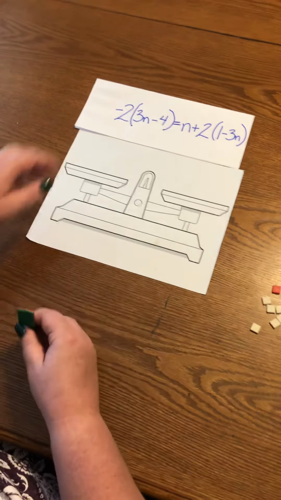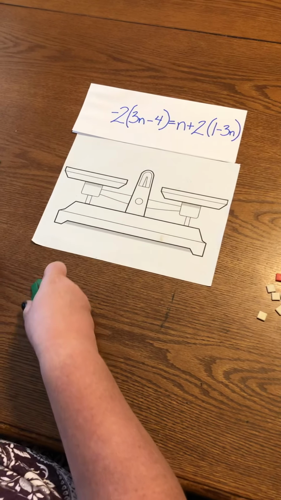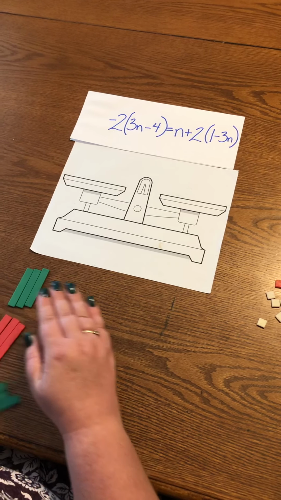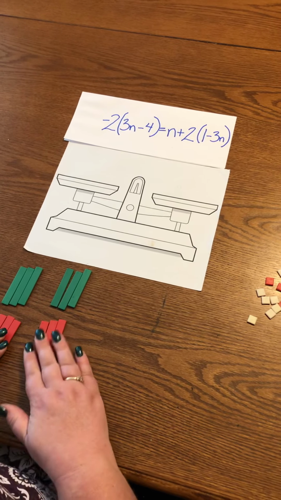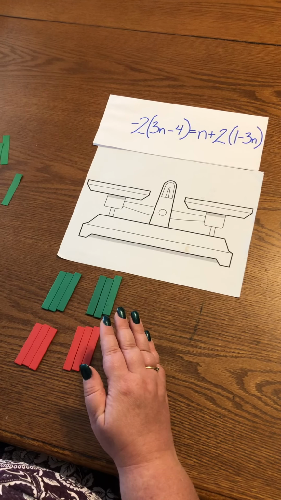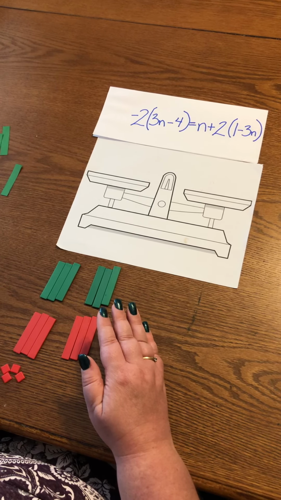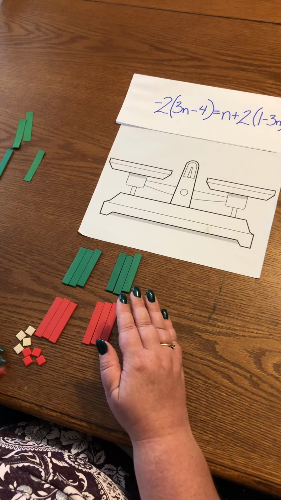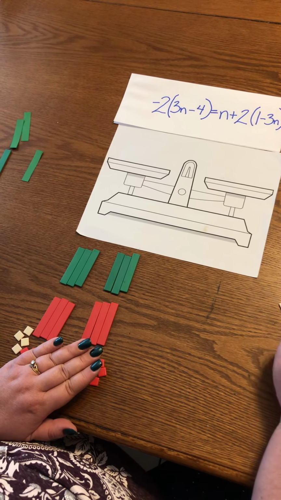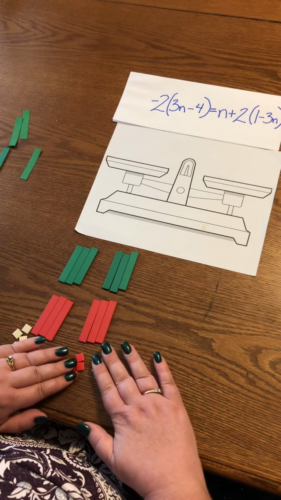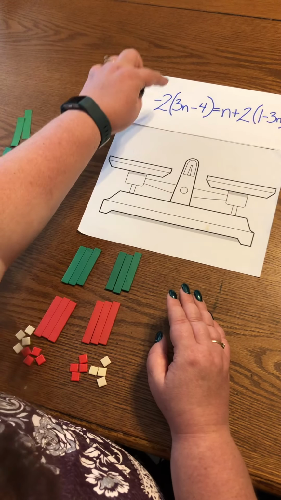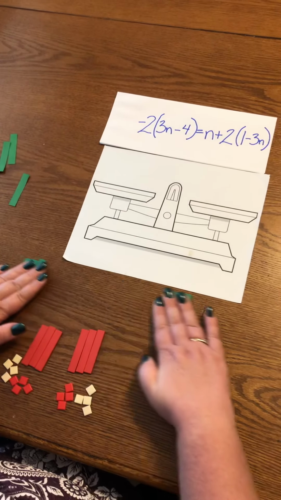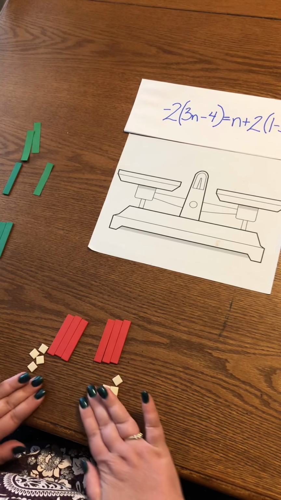Okay, another way we could solve this equation is, instead of the first part, we could say we actually want a 0 here. So we're first going to build our 0 here: 3n's, and then negative 4. If what we really want to do is take away from 0 2 groups of 3n minus 4, we're going to take away 2 groups of 3n minus 4.